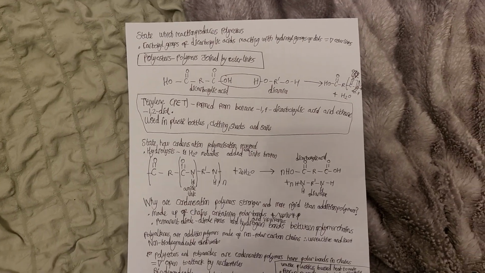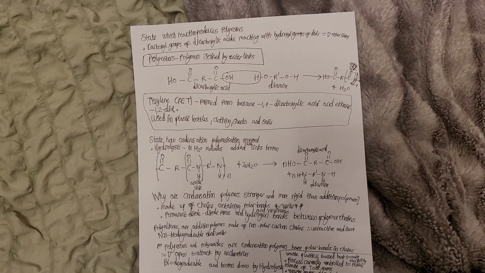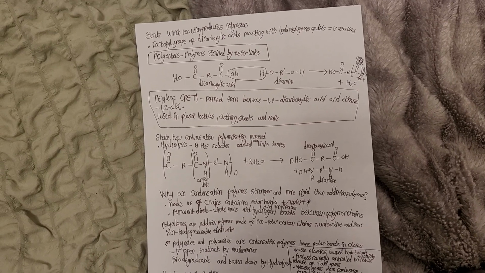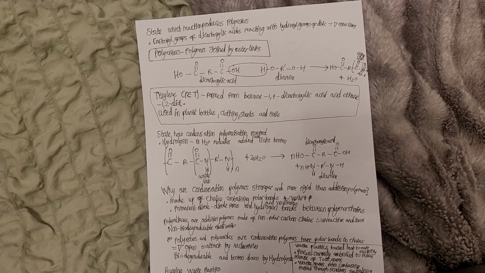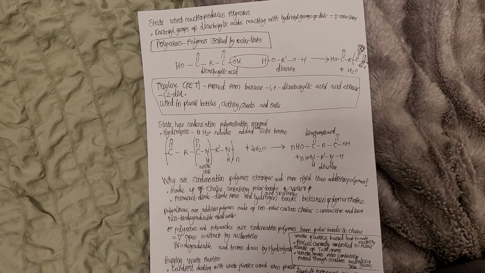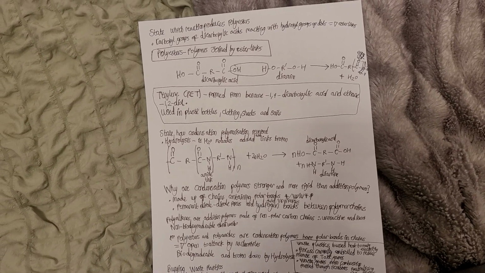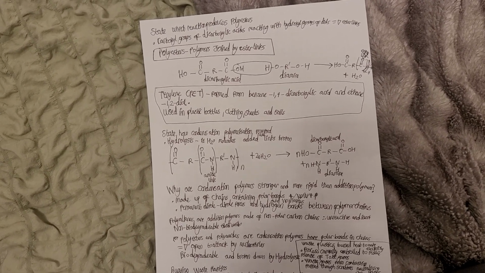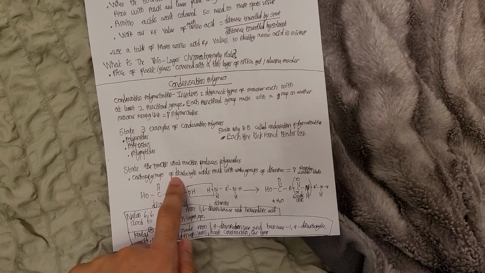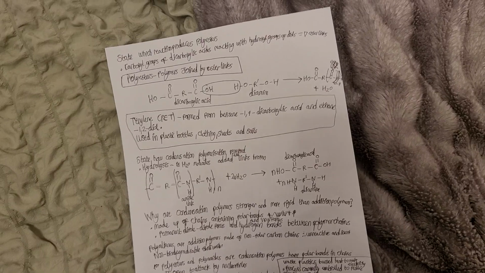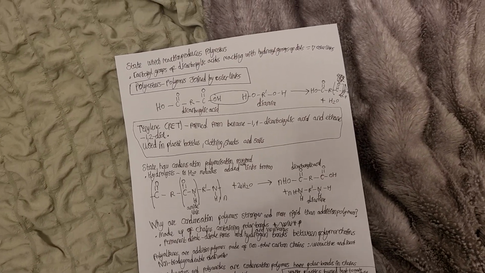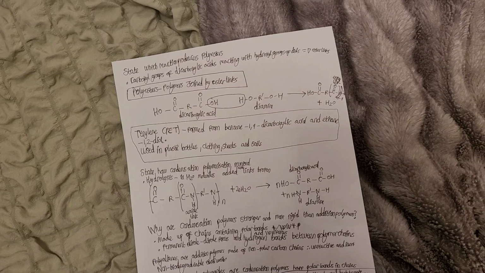Say what reaction produces polyesters. The carboxyl groups of dicarboxylic acids react with the hydroxyl groups of the diols, forming your ester links. So the previous one that we just went through was carboxyl groups of dicarboxylic acid reacting with amino groups of diamines. In this case, carboxyl groups of dicarboxylic acid react with hydroxyl groups of diols to form the ester links. Polyester polymers are joined by ester links.